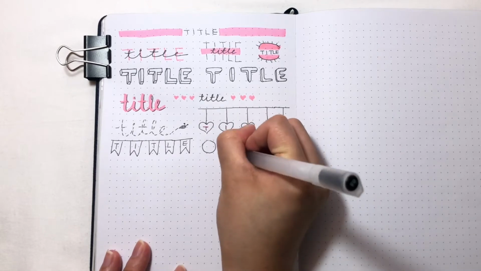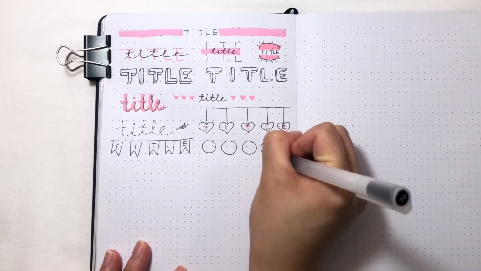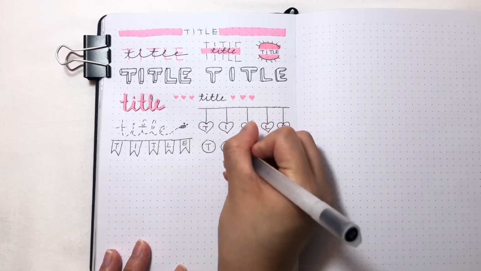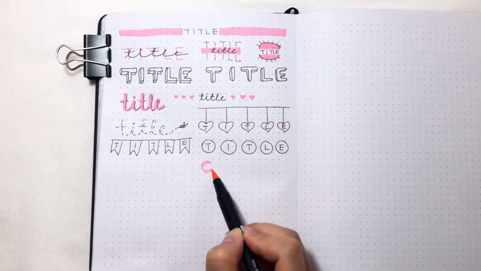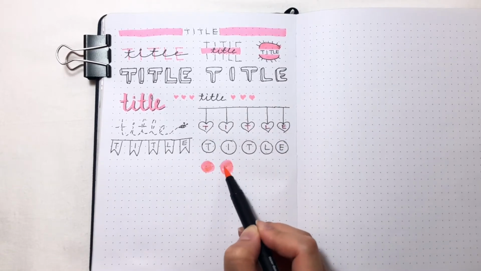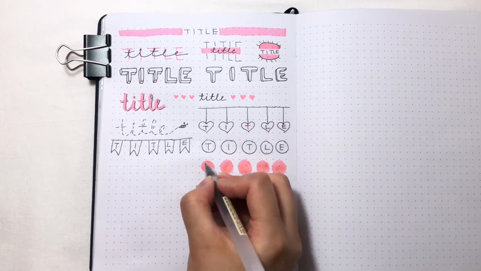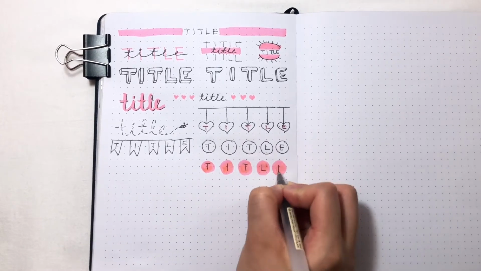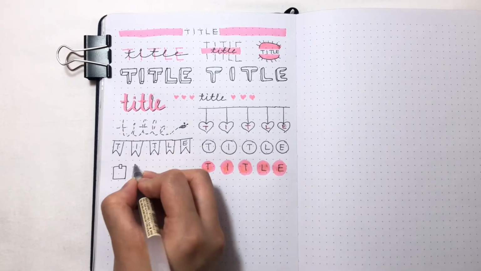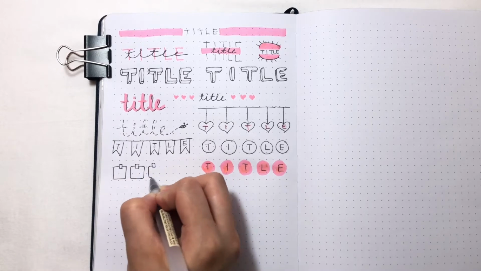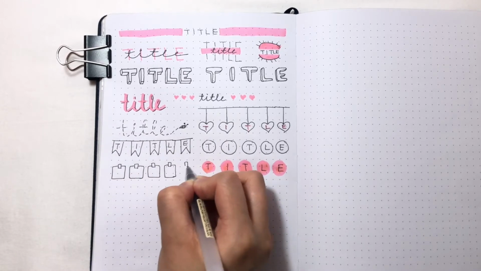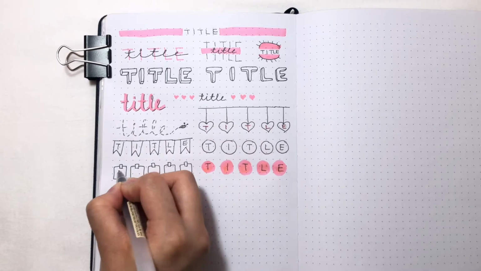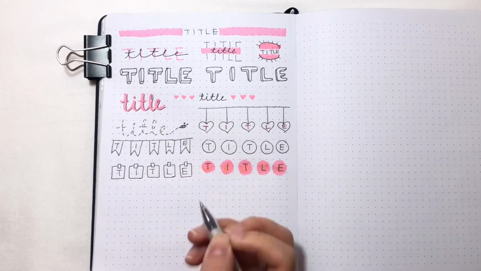You can simply draw a circle for each letter of your title in pen, or you can also color in the circle first with a marker and then write in the letters after. So this title kind of resembles taped pieces of paper, or if you draw a line behind each one, it could be hanging pieces of paper.